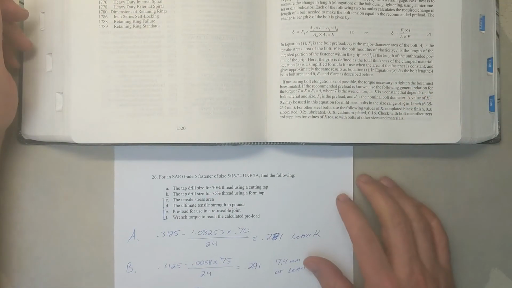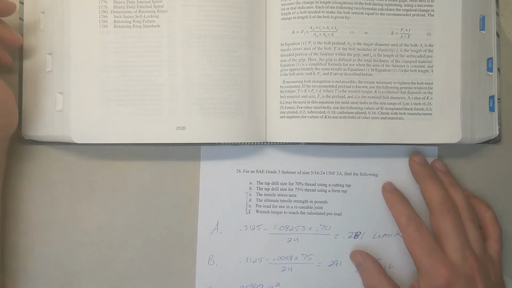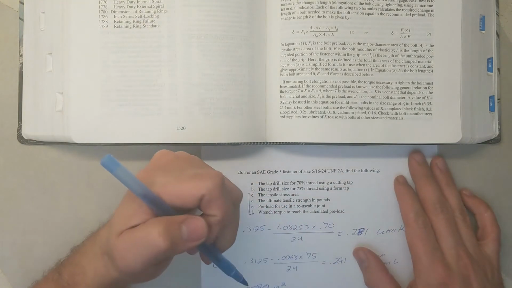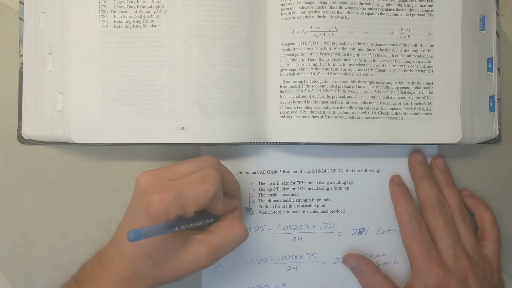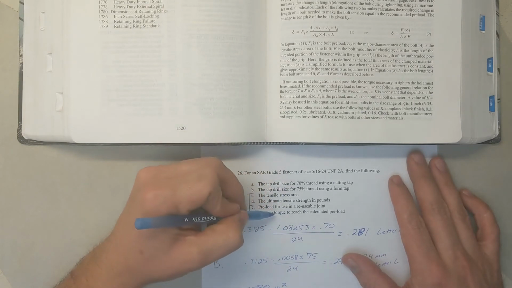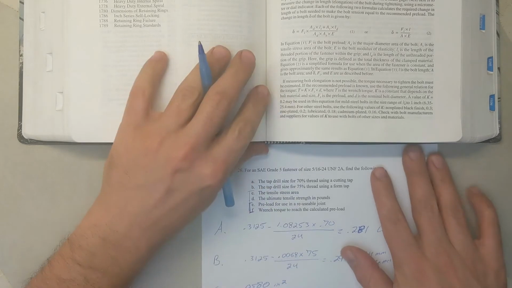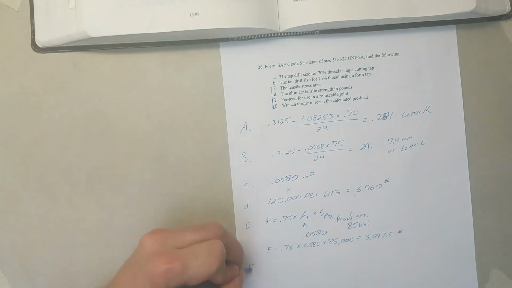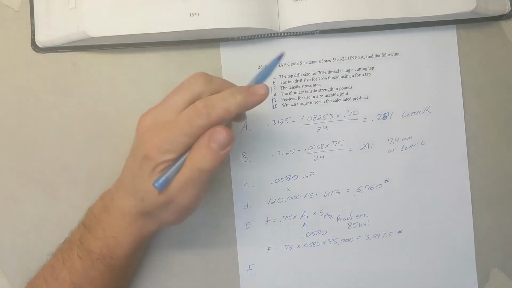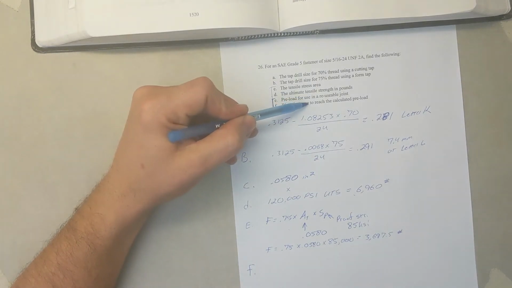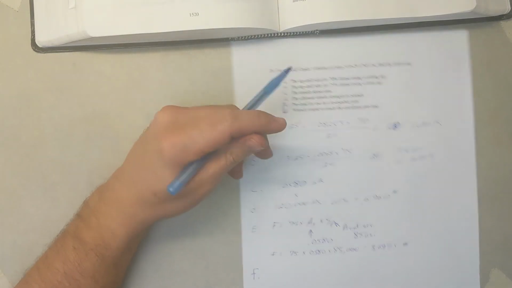But now how do we get that 3,697.5 pounds of preload? Well, we have to use a wrench in most cases. And so I've asked you here on the last question, F, what is the wrench torque required to reach the calculated preload?